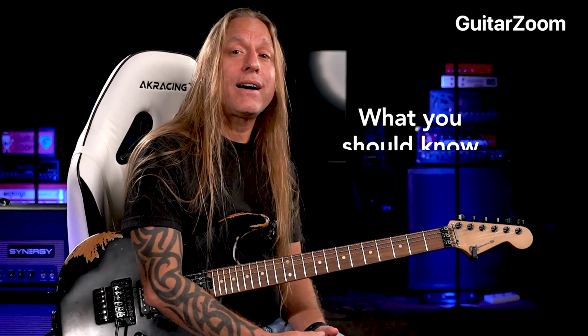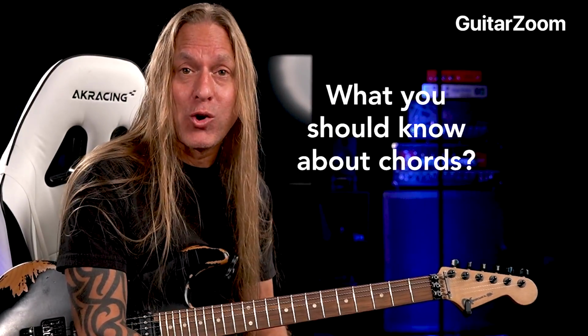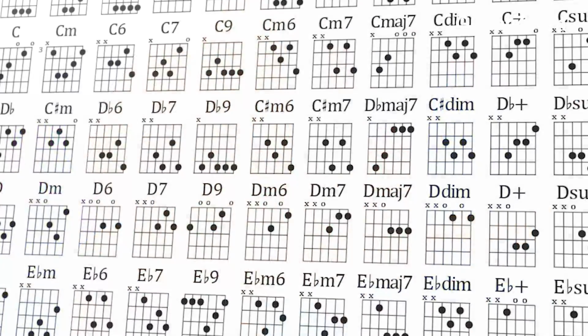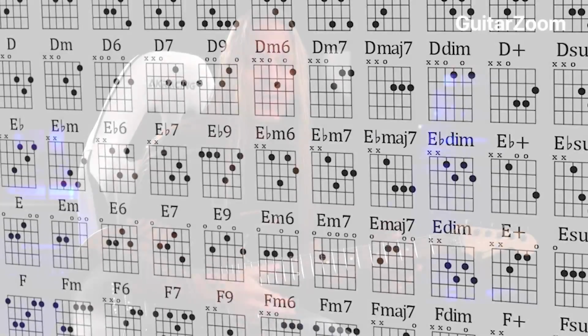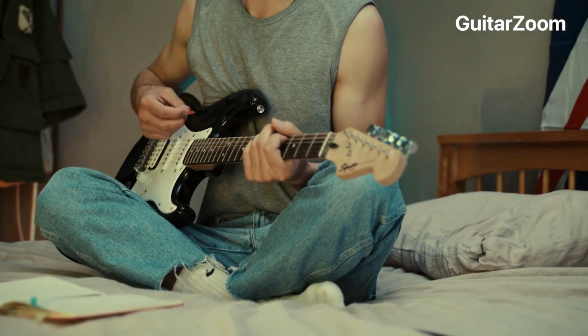All right, so today we're going to be talking about what every guitar player should know about chords. First thing to know, there are thousands of chords, and you probably don't need to know all of them, depending on what it is that you're trying to do with your guitar. So stay focused. The goal isn't how many chords can you play, it's how well can you play the chords that you know so you can actually make music. Play songs with other people, write your own music, whatever it might be.